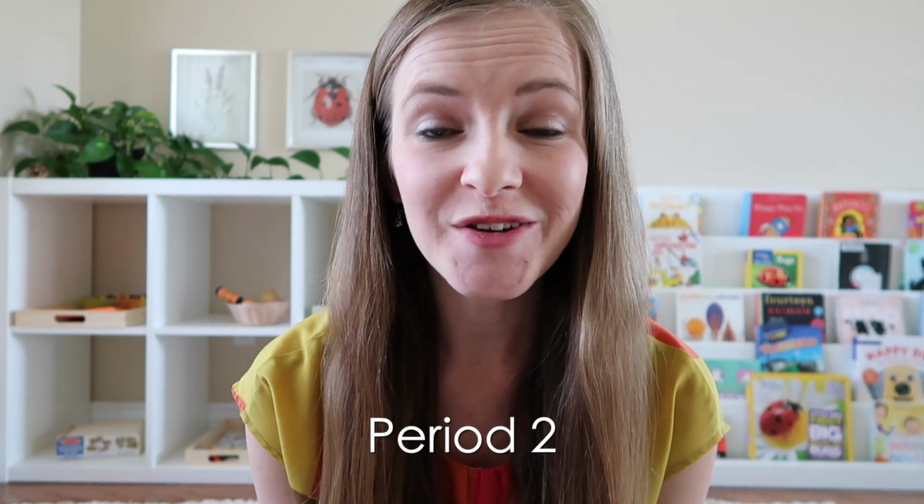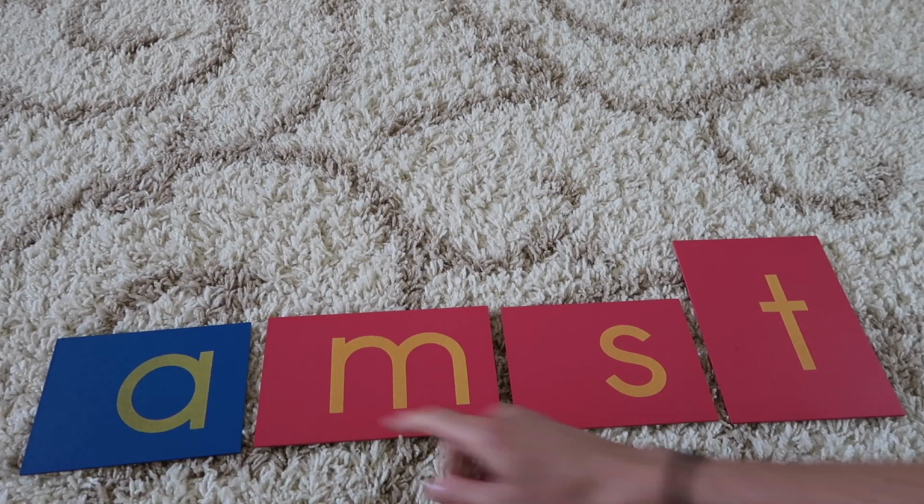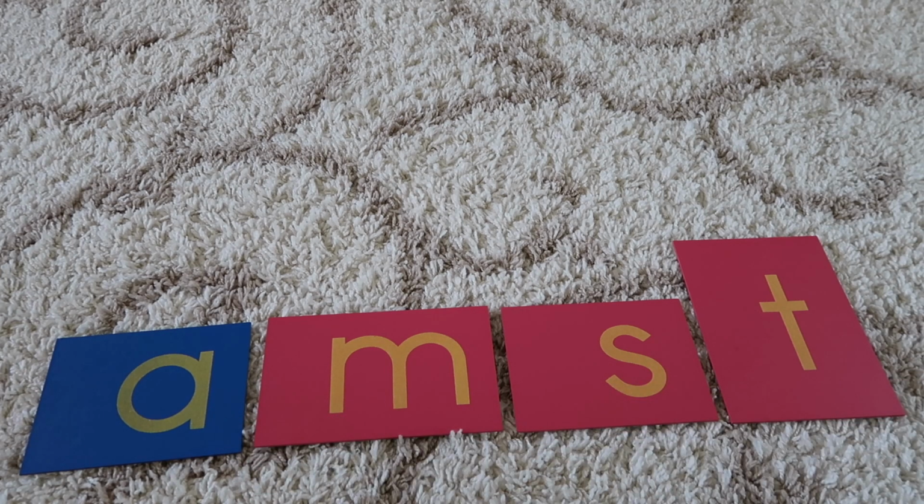For period 2, all you need to do is lay out the letters in front of your child. Choose one letter in your mind and ask your child to show it to you. So for example, can you show me t? Or can you show me s? Each time you ask your child to show you one of the letters, they should simply point to it or touch it lightly.